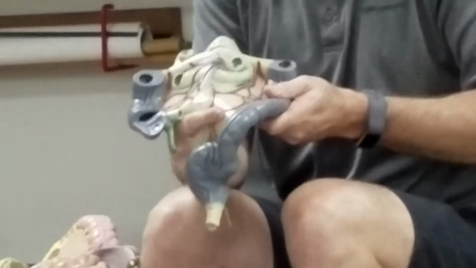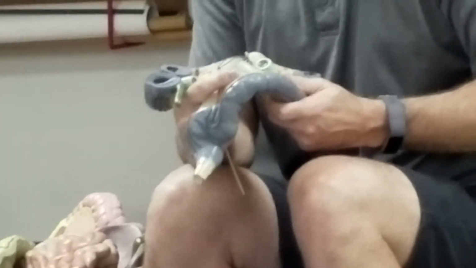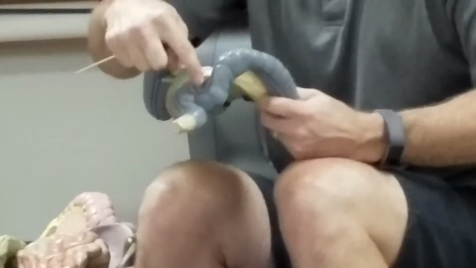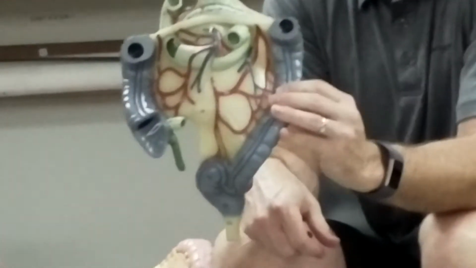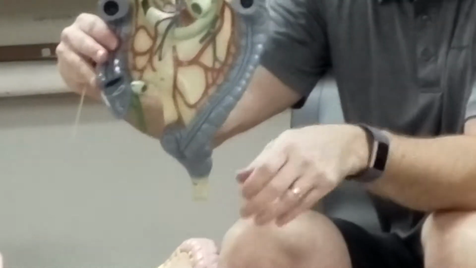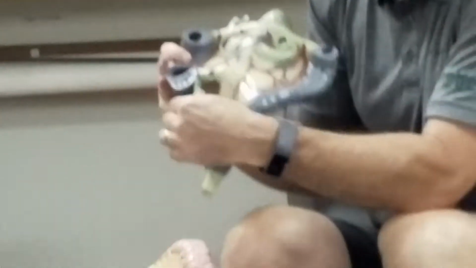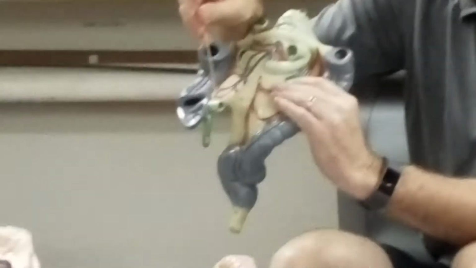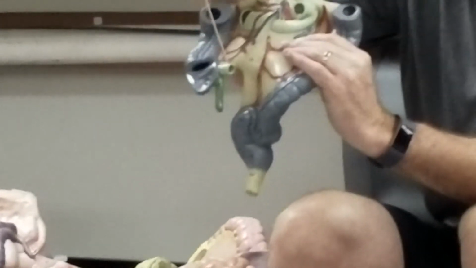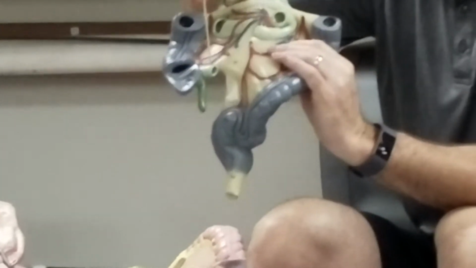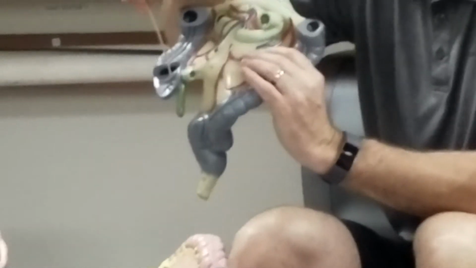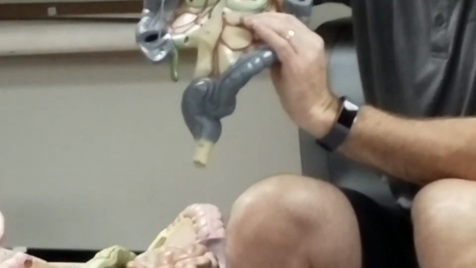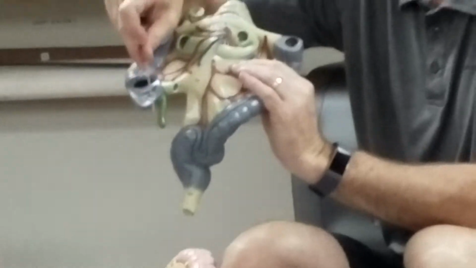So this mesentery here, sigmoid mesocolon. So this part of the large intestine, that's the sigmoid colon. This part, descending, and here, ascending. The green thing hanging down there: vermiform appendix. And then the lighter green here: the ileum. And then this right here would be the ileocecal valve. And this organ here: cecum.